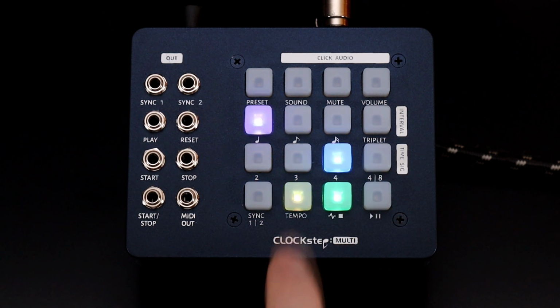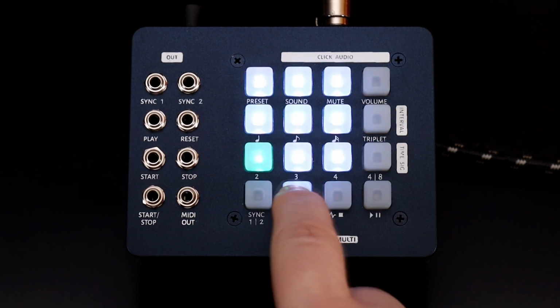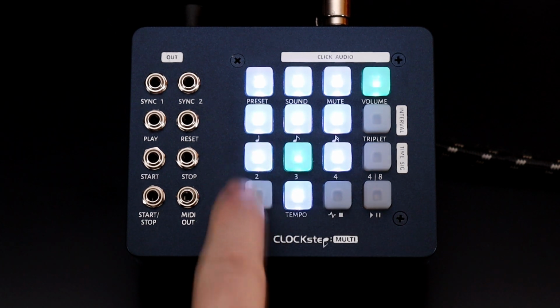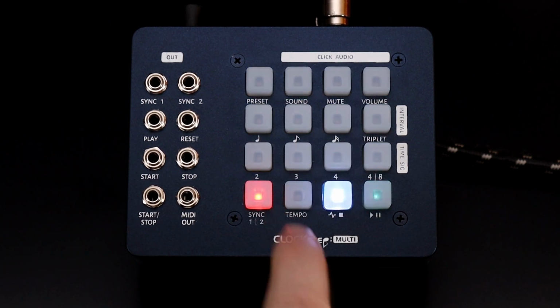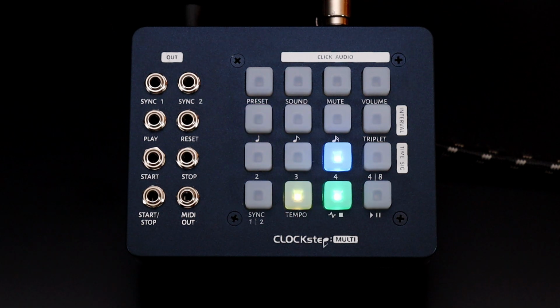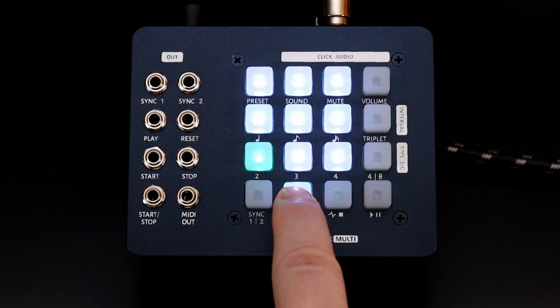Also, if you don't know what the tempo currently is and you simply want to read it, following the green lights will inform you without changing the tempo. I'd like to impress upon you again how easy this actually is to enter BPM values. I'll do a couple at my usual speed.